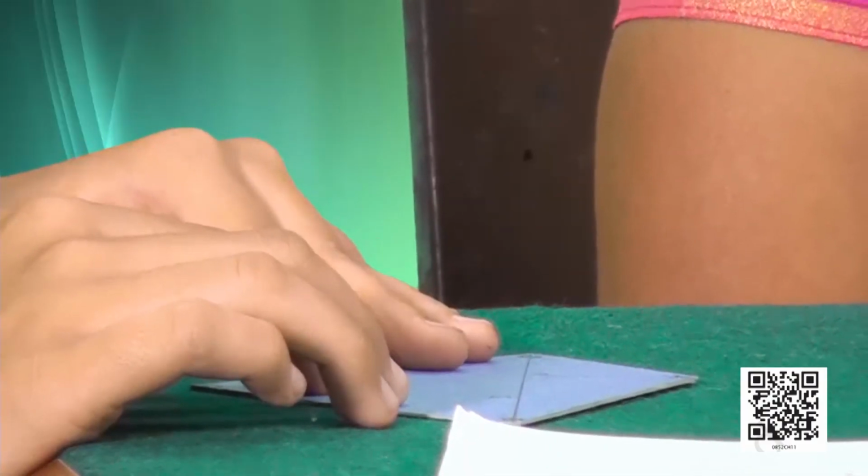Good. So, you have got the area of the quadrilateral as half into diagonal into (height 1 plus height 2).